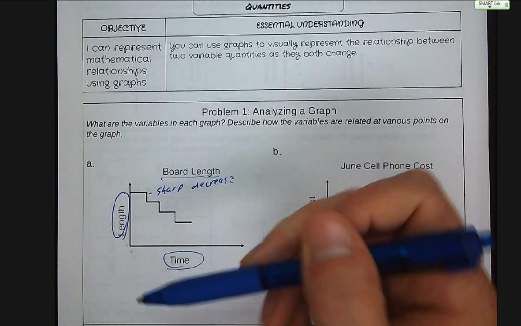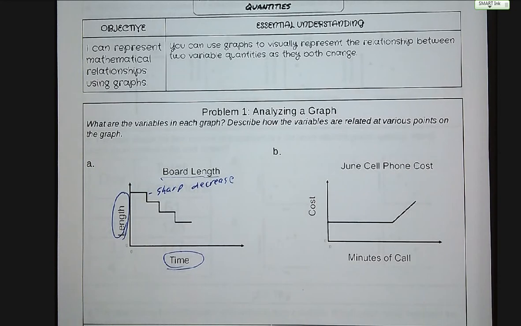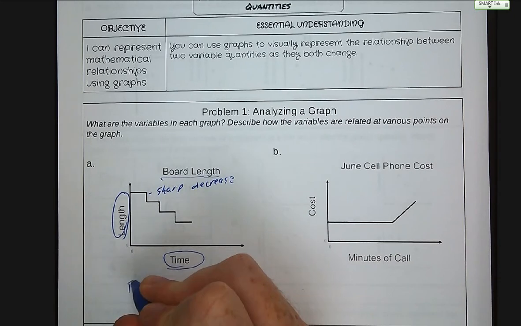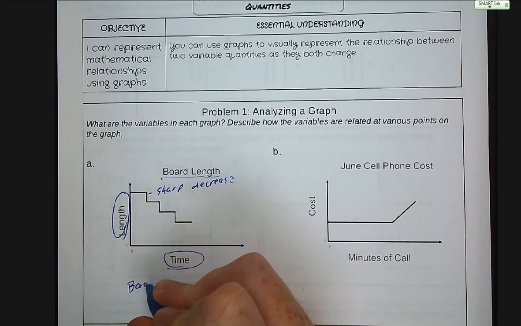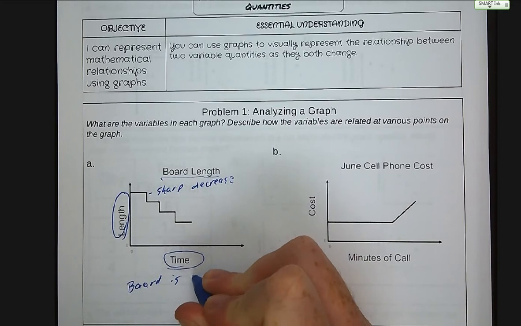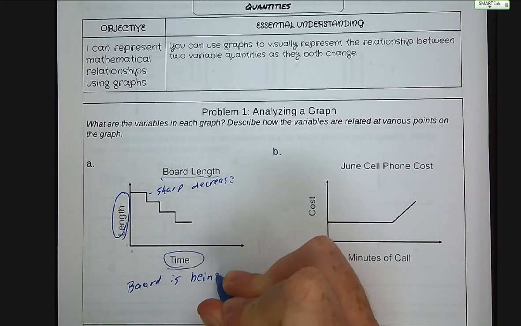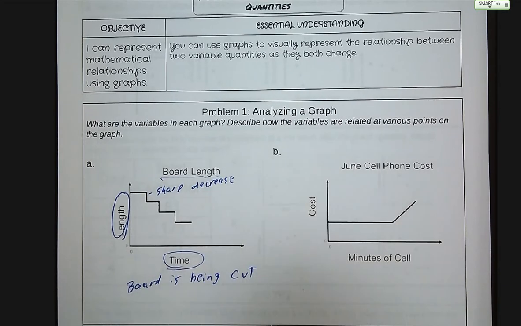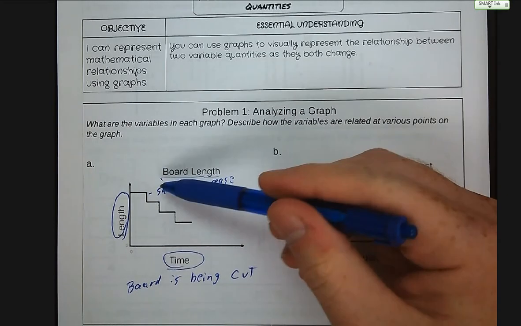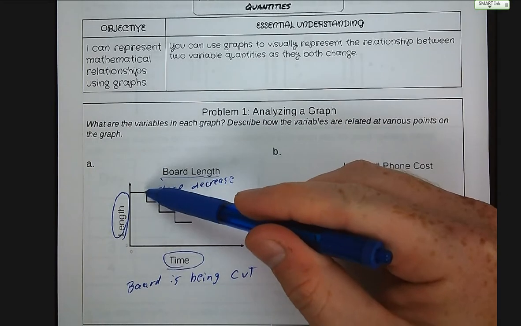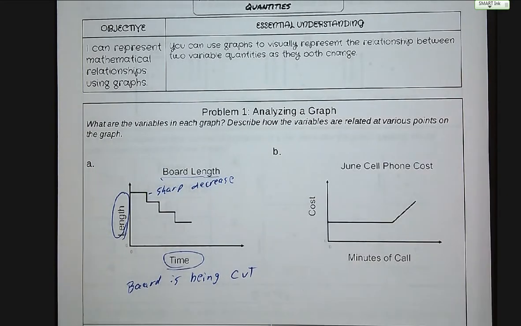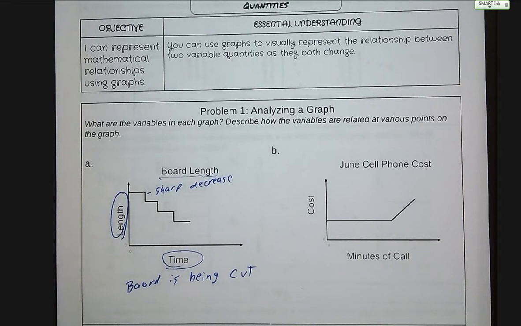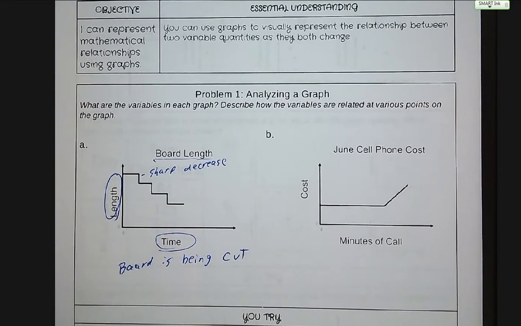So what could possibly be happening in this type of example? Well, I would say the board is being cut. Right? Because all of a sudden you have a sharp drop. The board has lost some length. Well, how do you quickly remove some length on a piece of wood? You cut it.